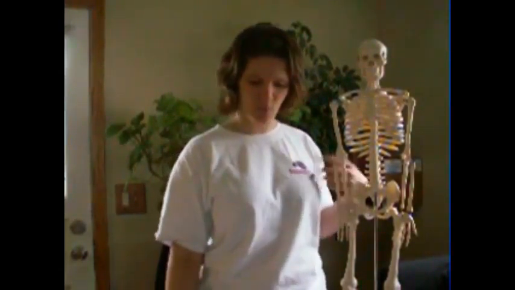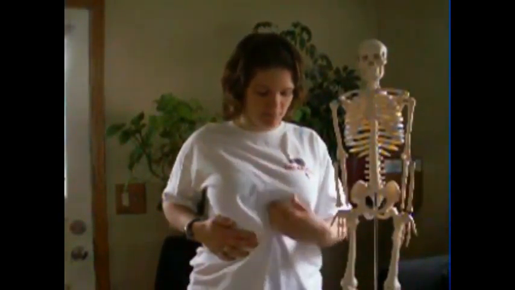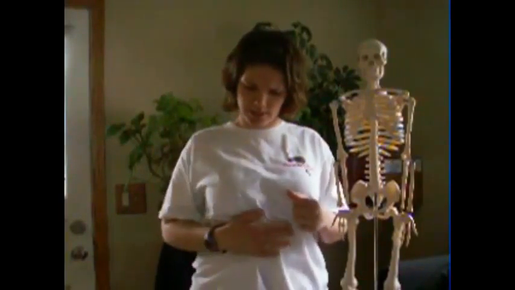So, quadrants. We have the right upper quadrant, which is obviously here, which houses the liver, gallbladder, part of the stomach, and I think I already said small and large intestine, part of the small and large intestine.